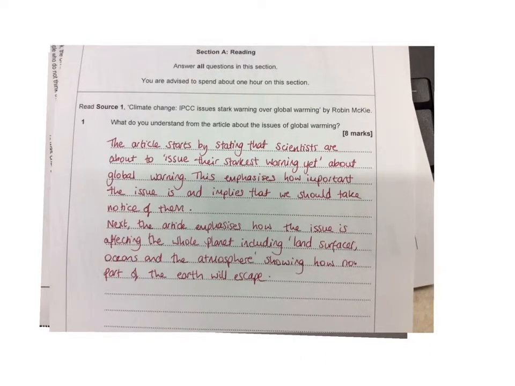So as you can see, it starts with the article start, so it's showing that you're referring to the beginning of the article. We've got a quote here, that's darkest warning yet, and then we're explaining what that means to us. So this emphasises how important the issue is and implies that we should take notice of them. It shows that you've thought about it and you understand, which is what the question is asking, what it means. So far then, we've got 2 paragraphs that are laid out like this, with a point, evidence, and then the explanation part, which is showing that we've engaged with the text.